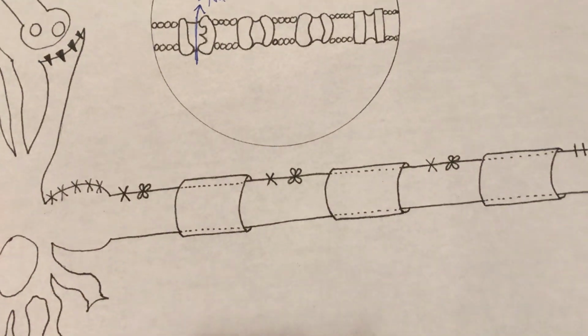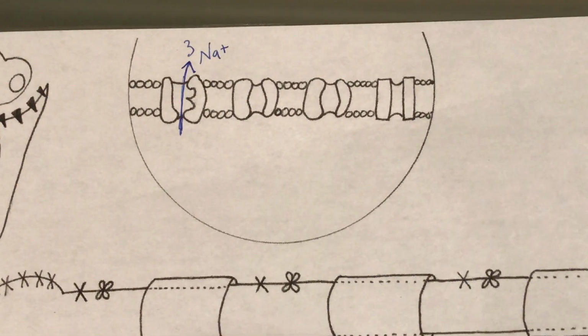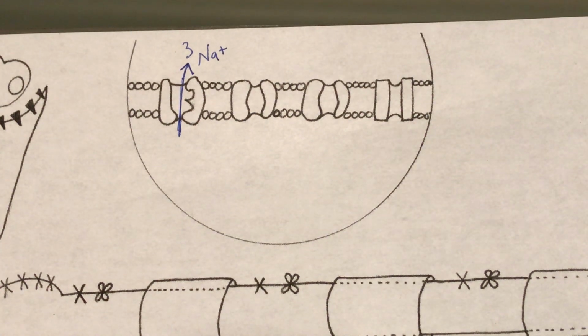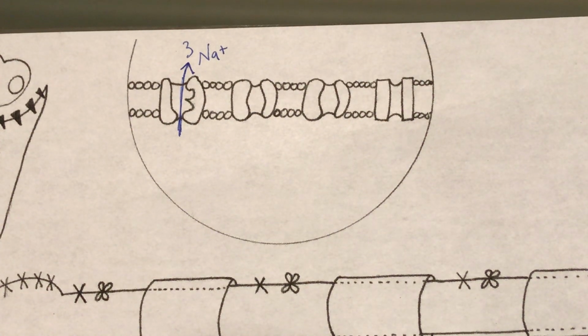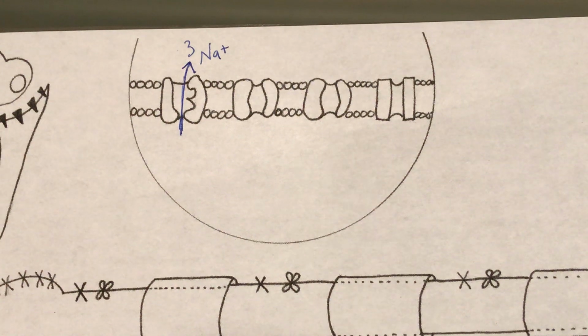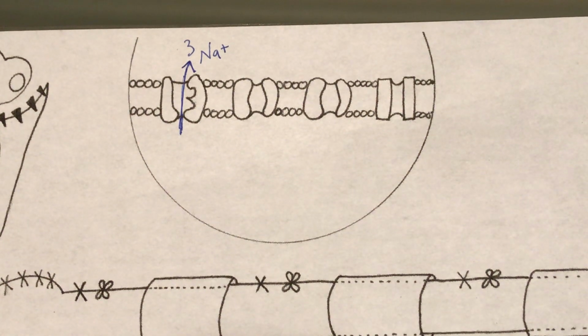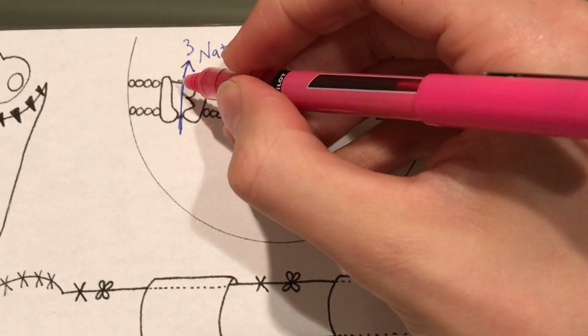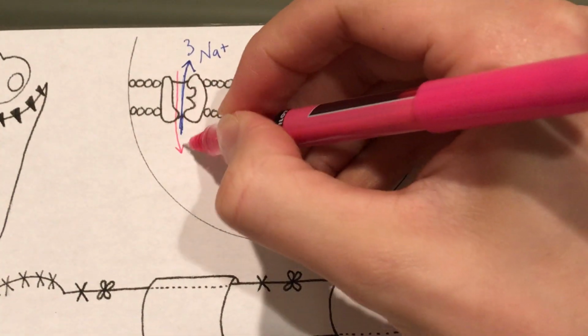I'll zoom in here for you. When this sodium-potassium pump works, it transports 3 sodium ions out for every 2 potassium ions in. So 2 potassium ions go into the cell.